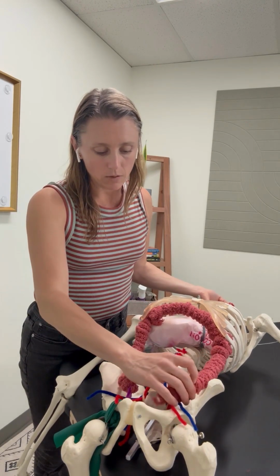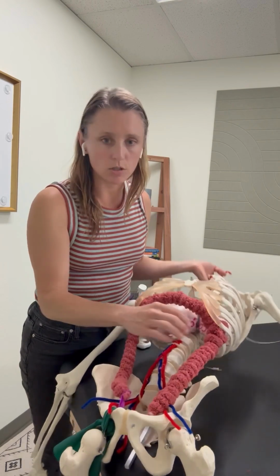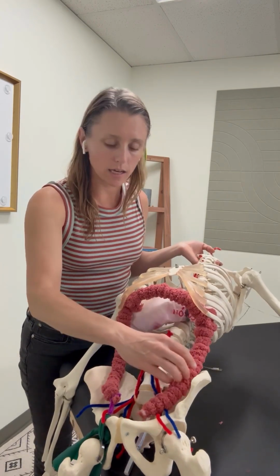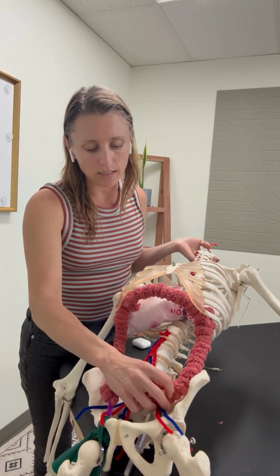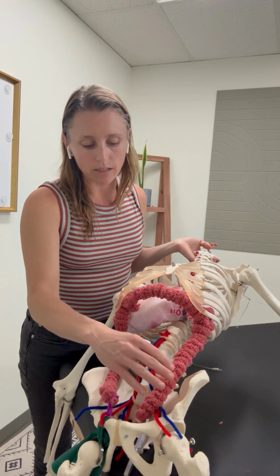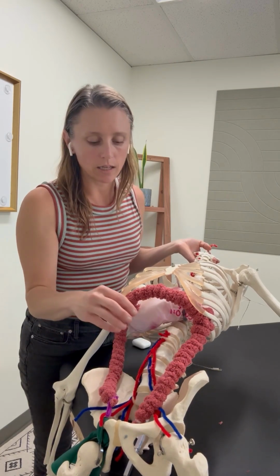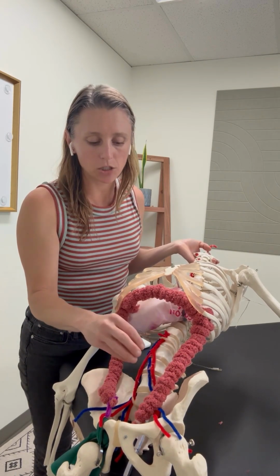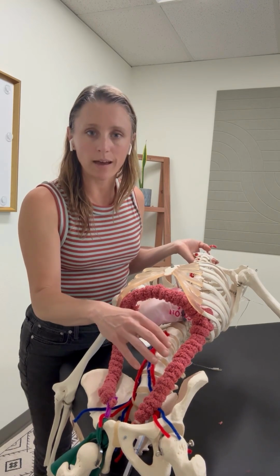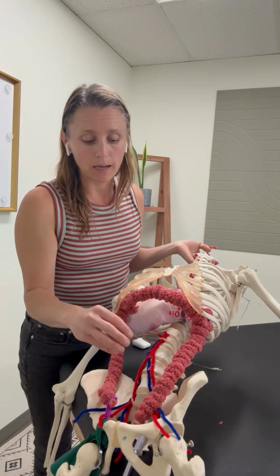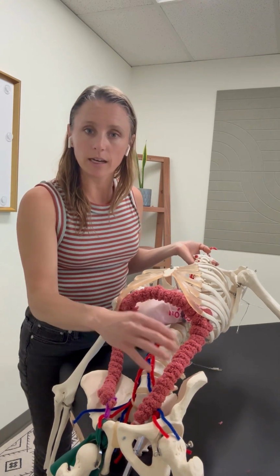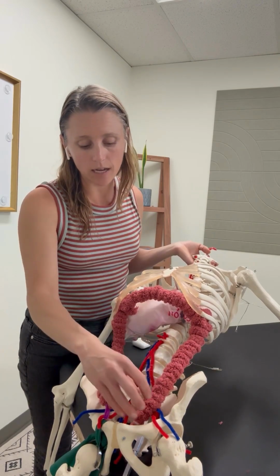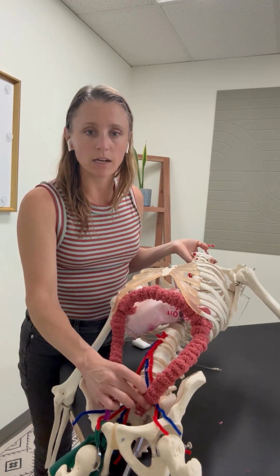And then we come down to the sigmoid here on this left side, and we've got a lot of layers, the mesocolon, a lot of layers that attach and support that part of the colon. And so these are, again, the areas that we're working with our hands a lot, especially as they come down into the rectum.